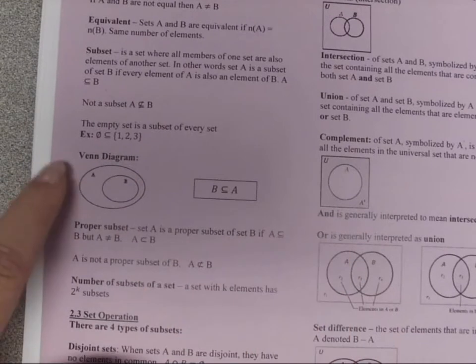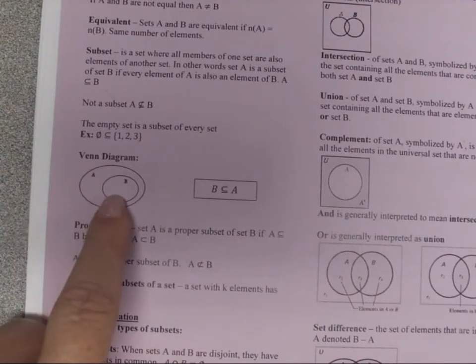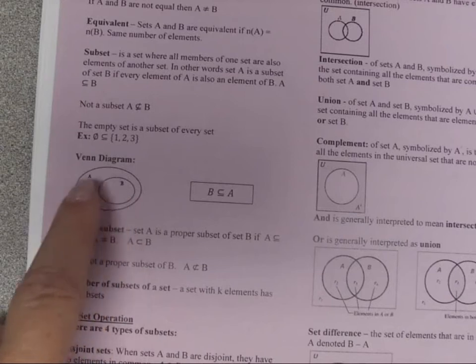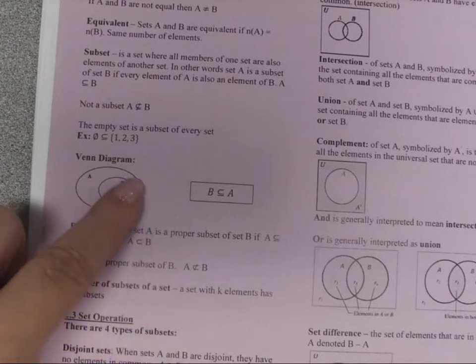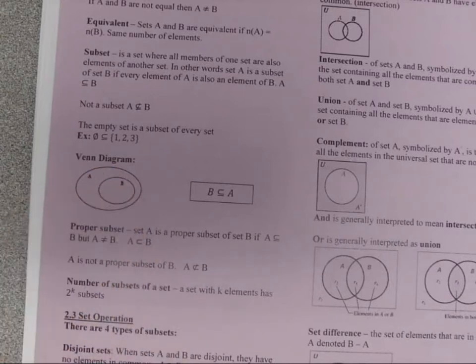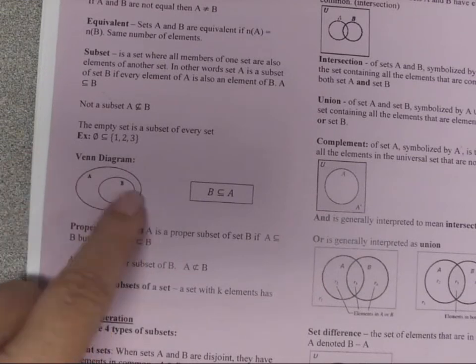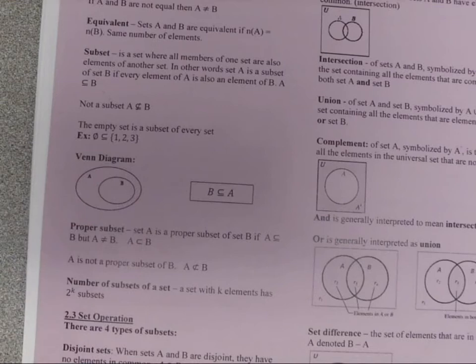So this is a Venn diagram. This would be where B is a subset or equal to A. That means all of set B is inside of set A. Now it could also be the same. In this case it's not. It's smaller than that, so it's not A.